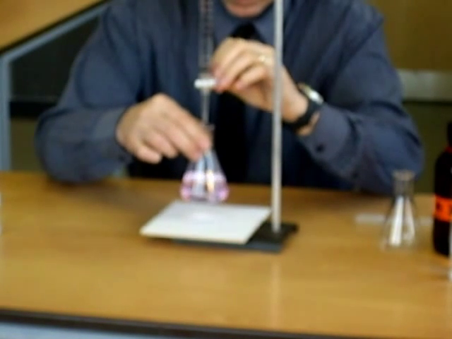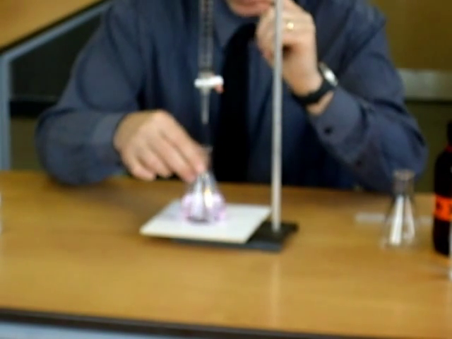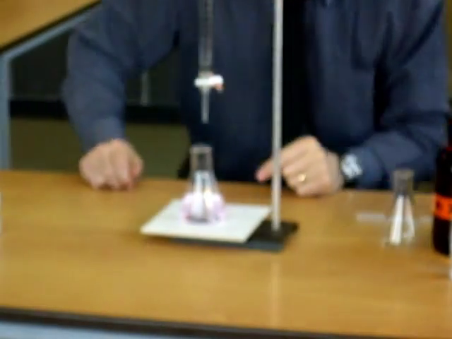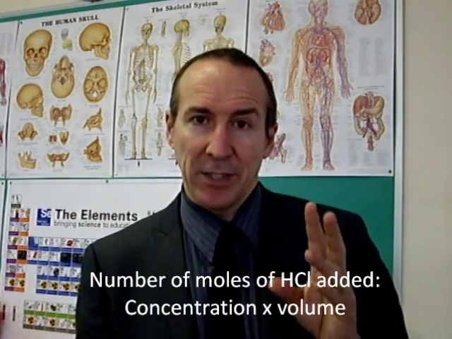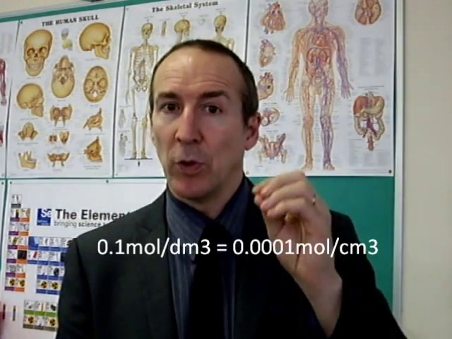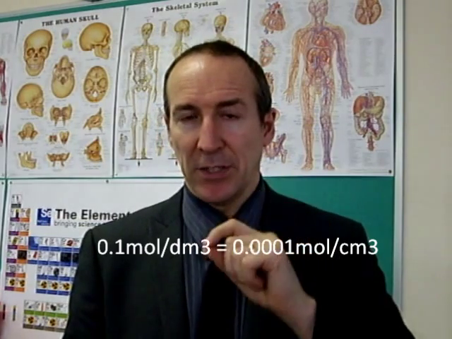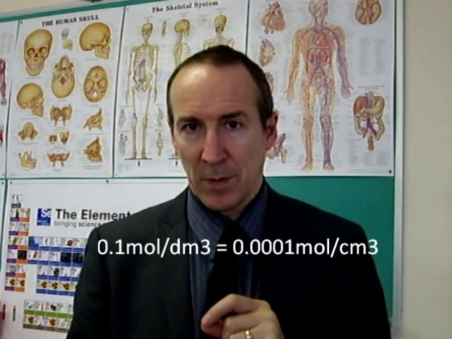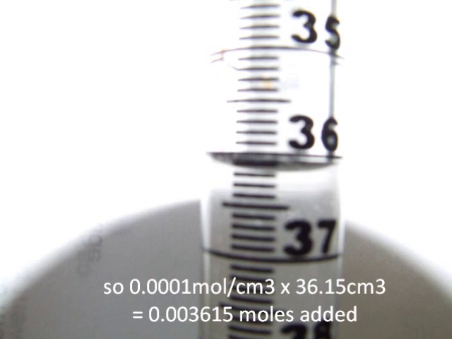Here, phenolphthalein has gone colourless, so I have reached neutralization. So the hydrochloric acid that we had here has 0.1 moles per litre, 0.0001 moles in every centimetre cubed. The titer here was 36.15 centimetres cubed, so 36.15 lots of 0.0001 moles.